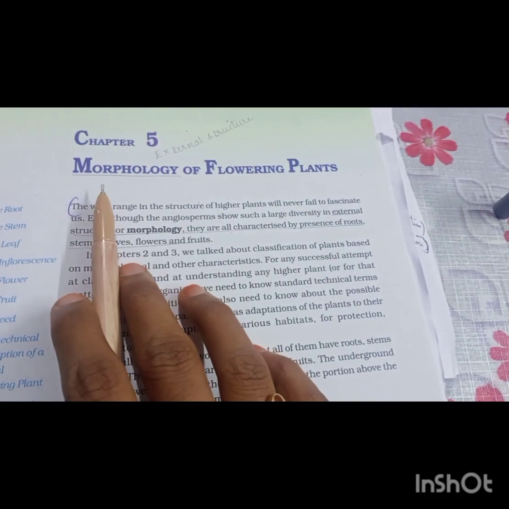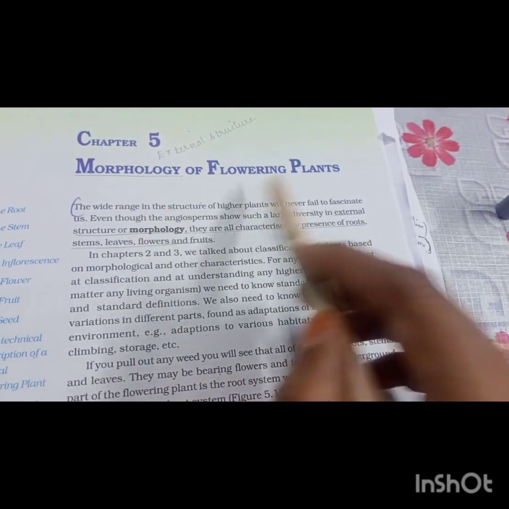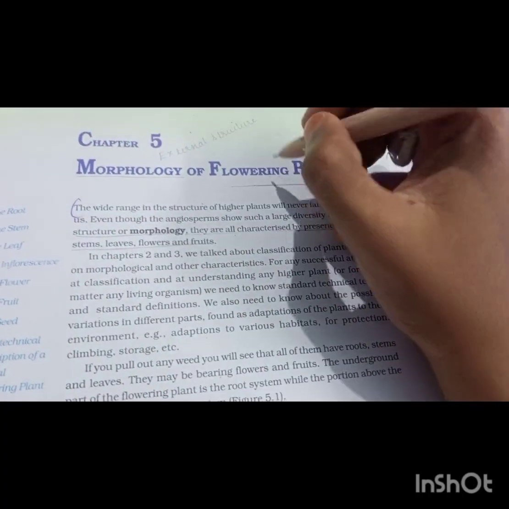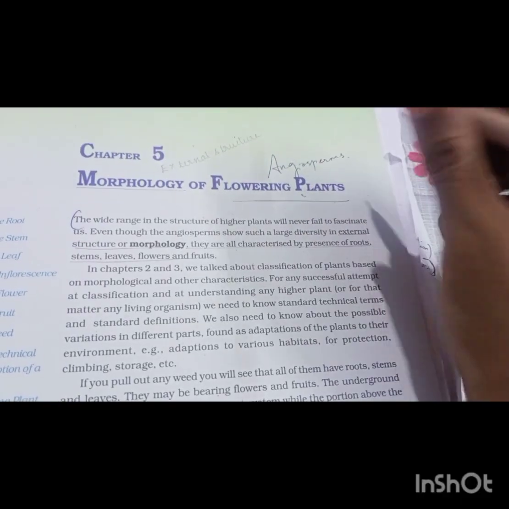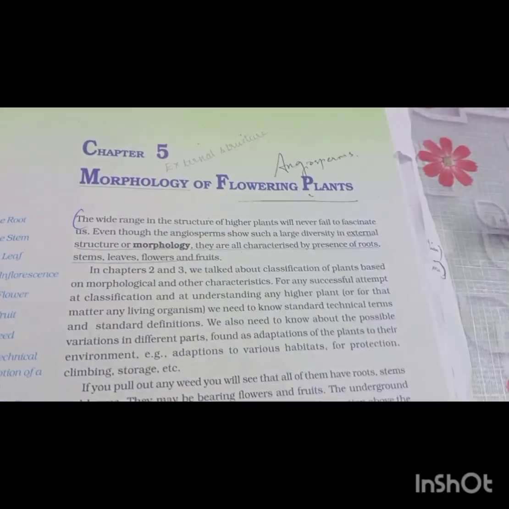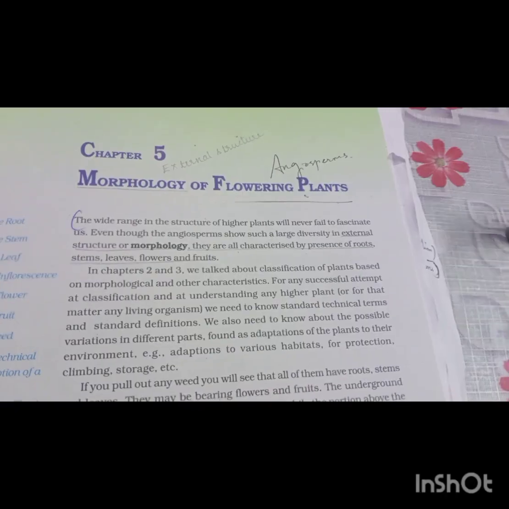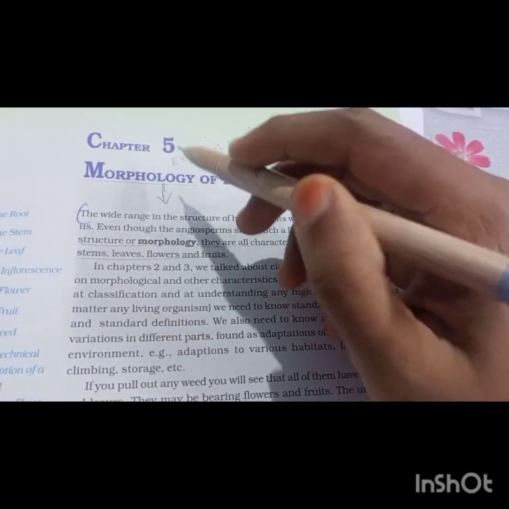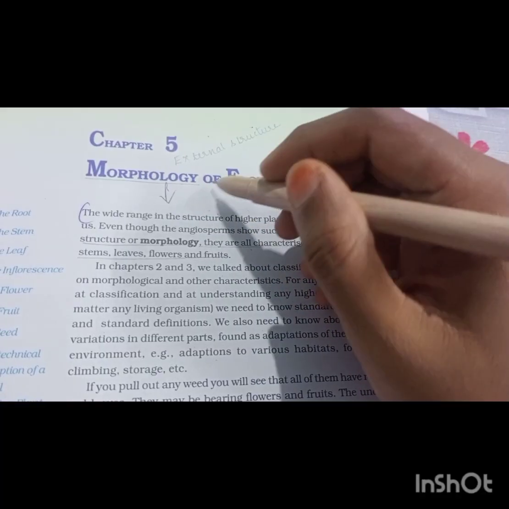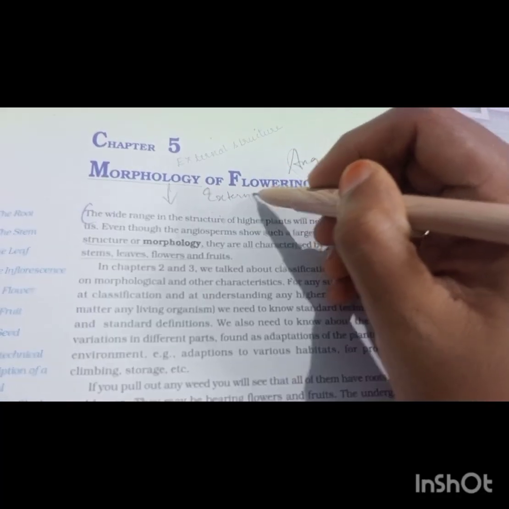Today let's see about the next topic, that is morphology of flowering plants. So flowering plants are angiosperms, which will produce flowers. The flowers will bear seeds covered by fruits. So all the flowering plants belong to angiosperms, and morphology is the study of outside appearance, external characteristics.